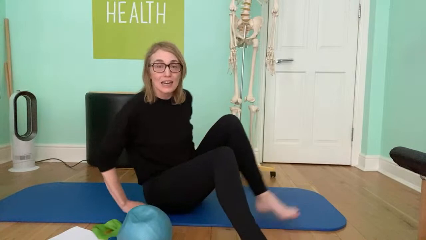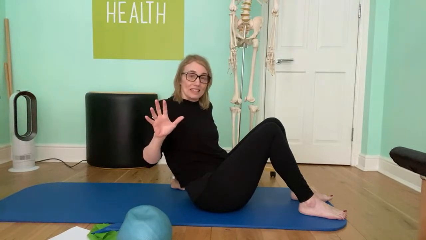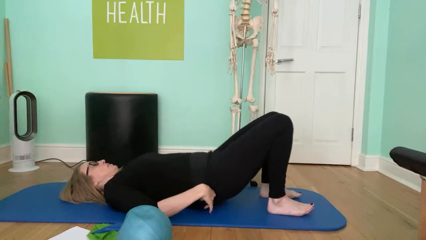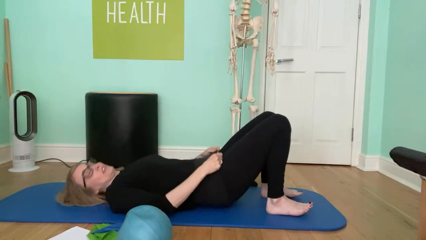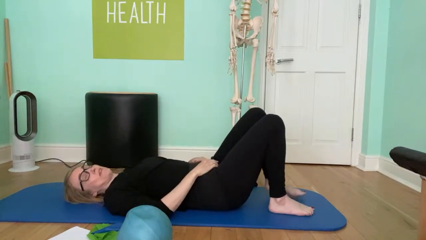So we're going to lie down. So remember, today's class is about mobility with stability, okay? So let's get ourselves comfy on the floor. Okay, I just hope that skeleton doesn't decide to fall on top of me, but hopefully he's stable enough to be there.